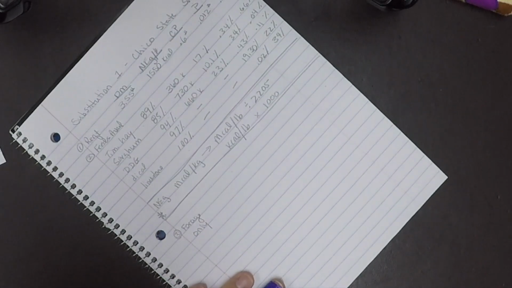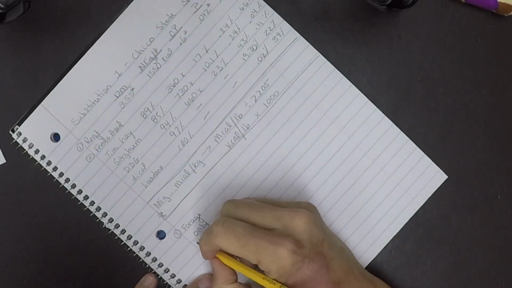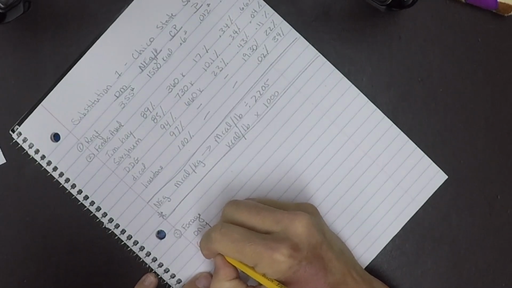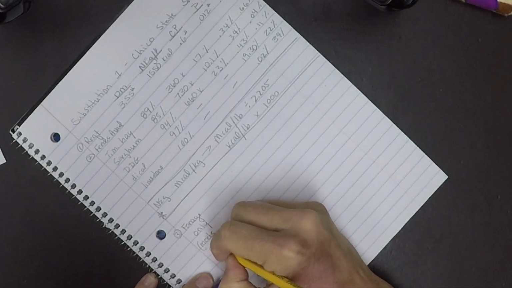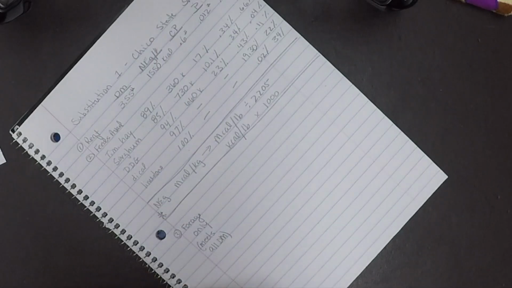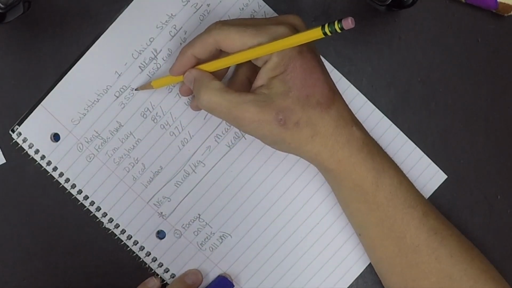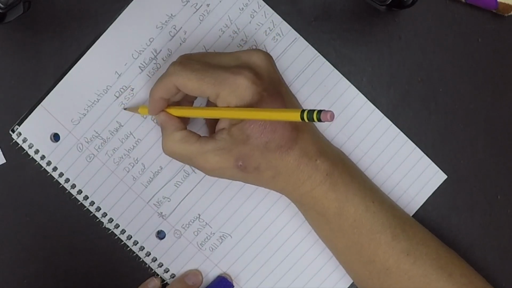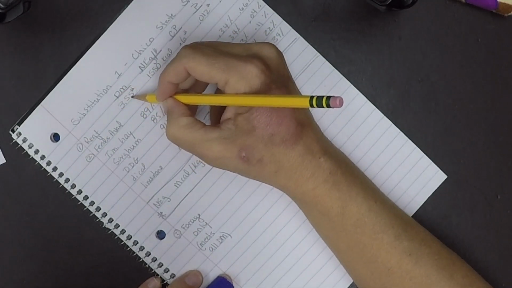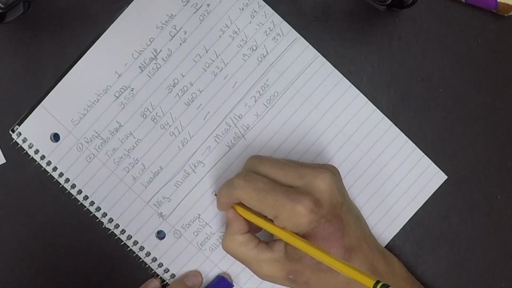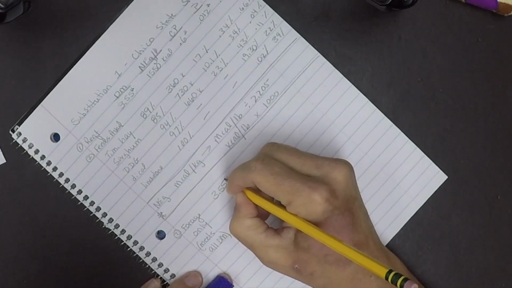Okay, so we are going to assume that the forage totally meets all of the dry matter demand. So we're going to assume that all of the animal's dry matter requirement is coming from the forage.